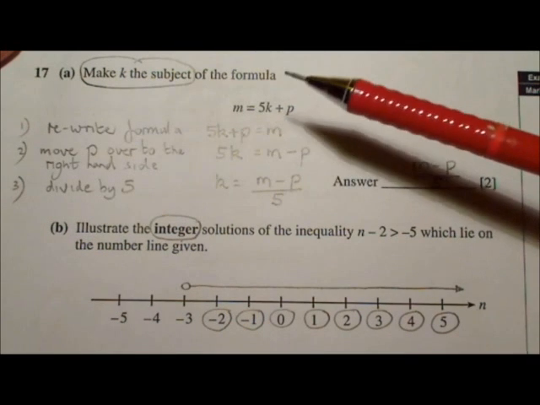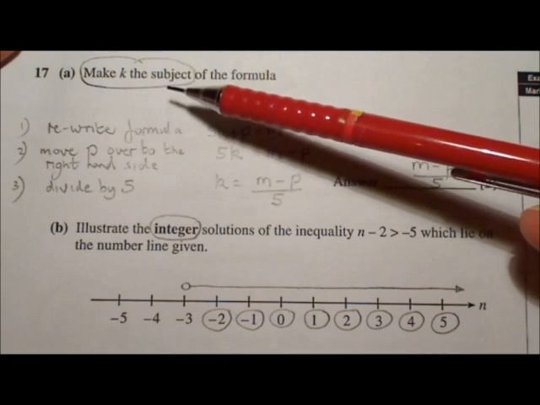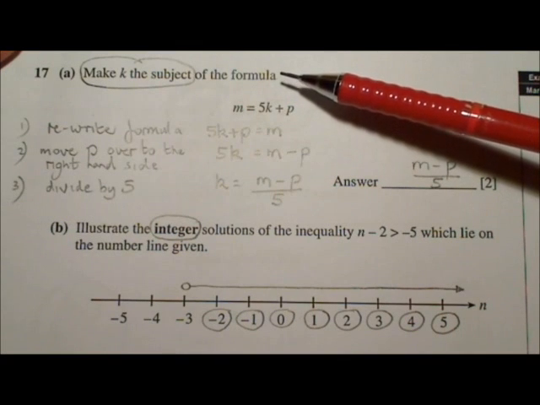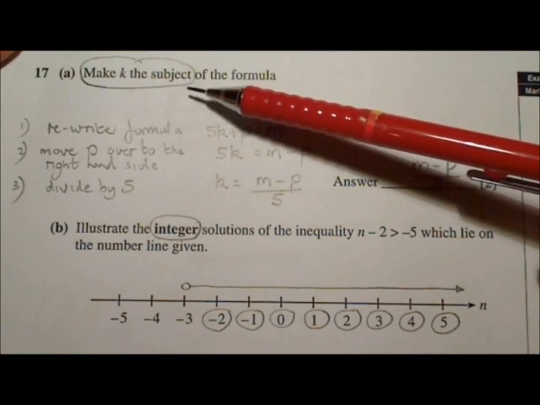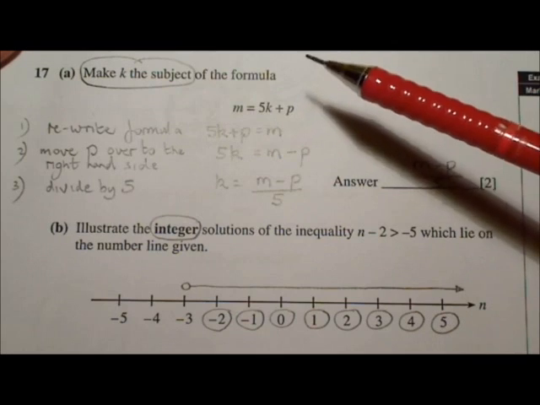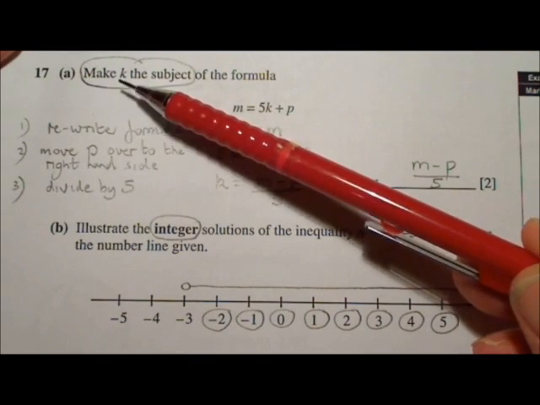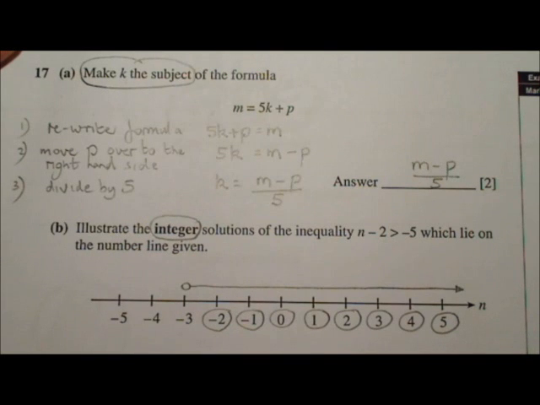Okay, so for question 17A, it's asking us to make K the subject of the formula. When you get a question like that, make some letter the subject of a formula, this means they want you to rearrange the formula so that this letter, in this case K, is on its own and it's on the left hand side of the formula.